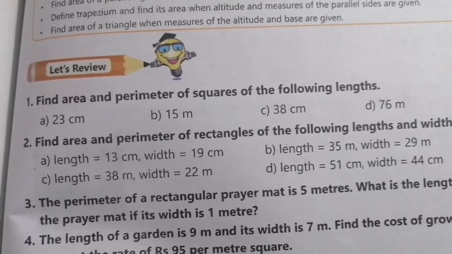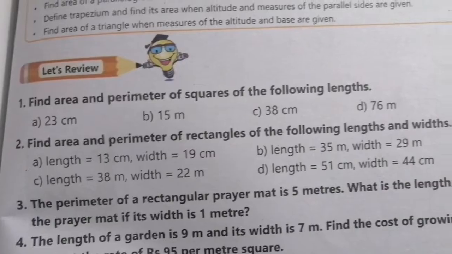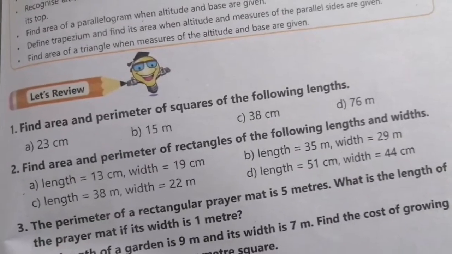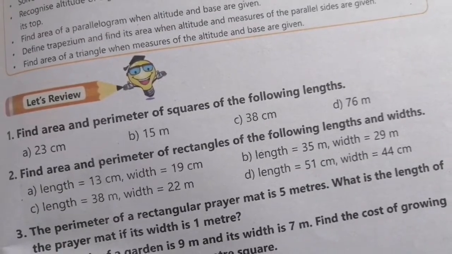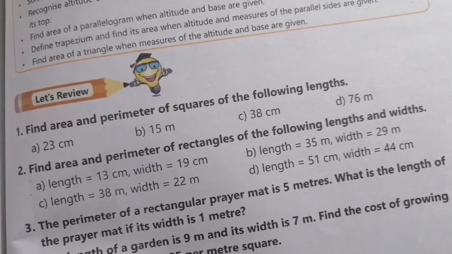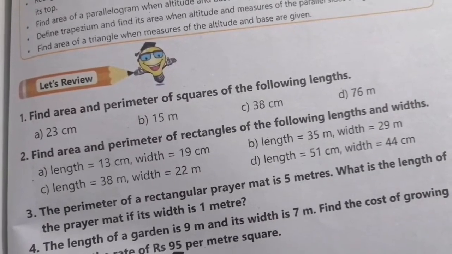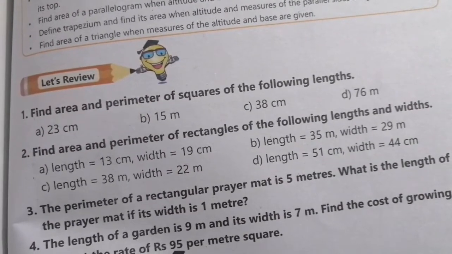In the same way, part B, that is 15 meter. The area of the square will be 15 multiplied by 15, and perimeter will be 15 multiplied by 4. In the same way, 38 centimeter.